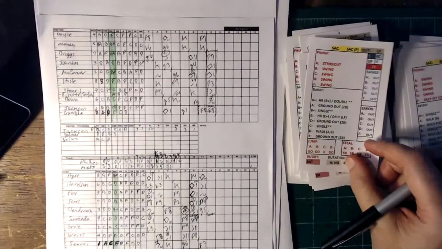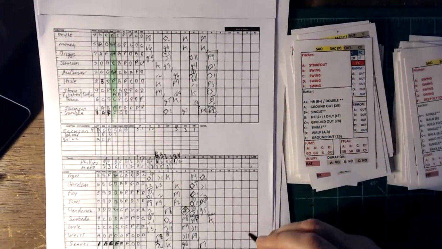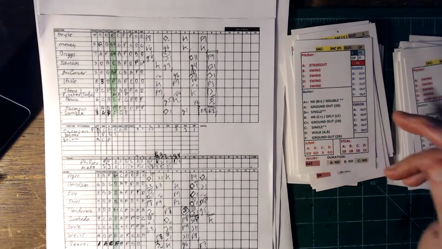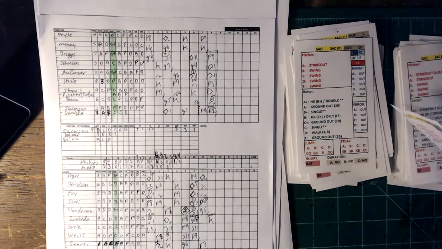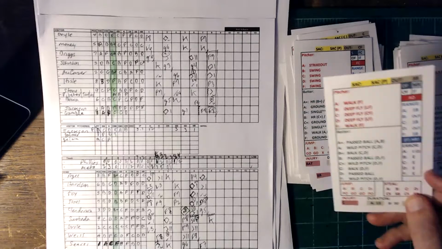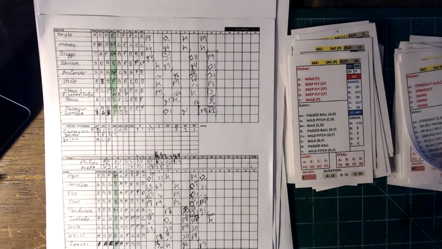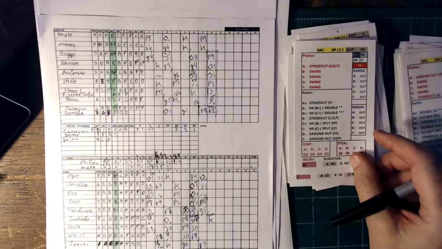All right, so let's pull a card. An A is a strikeout. No, what did I say? He's a B. So that's a swing. So let's see what happens on this. Who's up? Swoboda, who's a D, and that's going to be a pass ball. No pass ball. Again, we're looking at the D. It's a grounder to short.